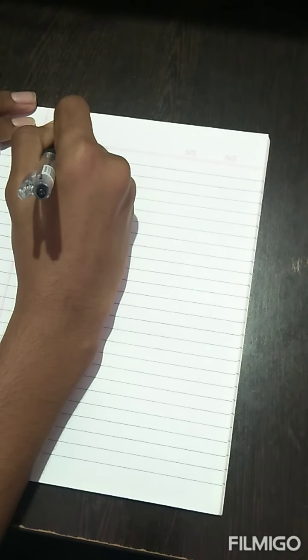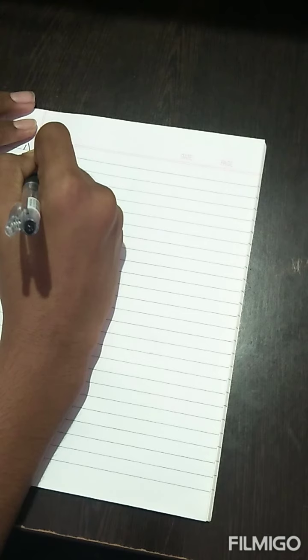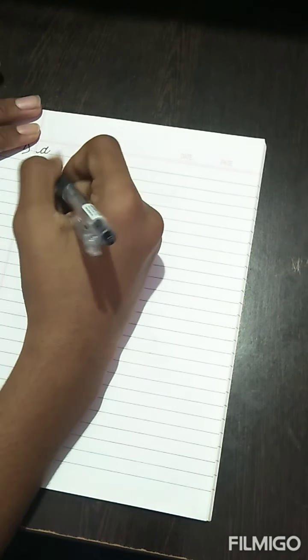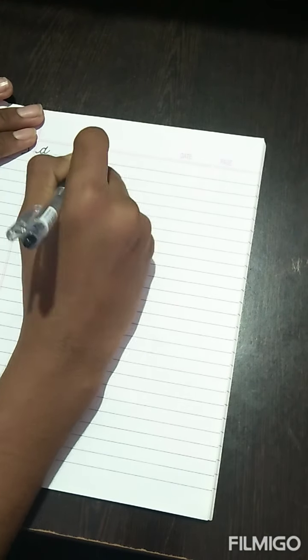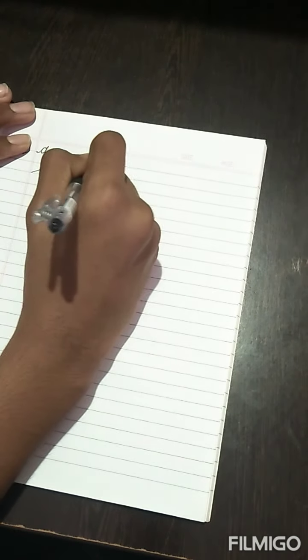Now I'll show you the alphabets which can be written using these strokes. The first alphabet is A. So for the letter A, we need a thin stroke plus the first O stroke plus the U stroke.